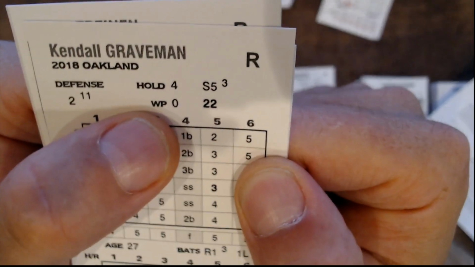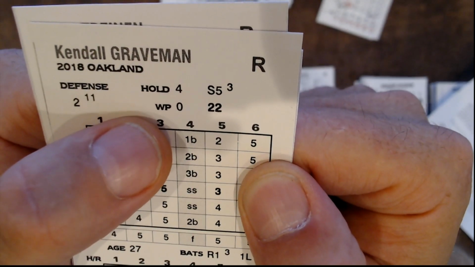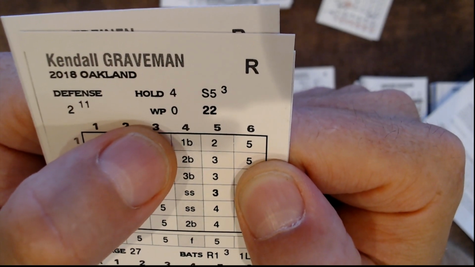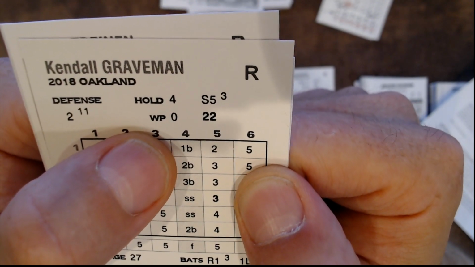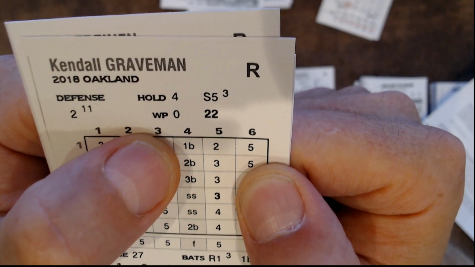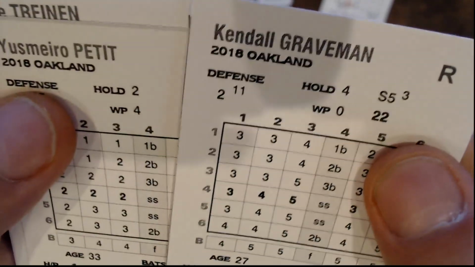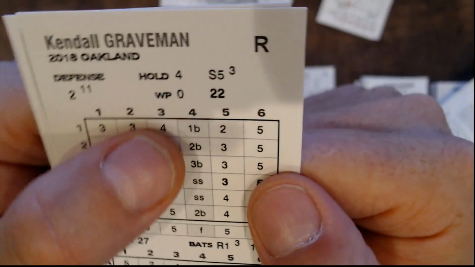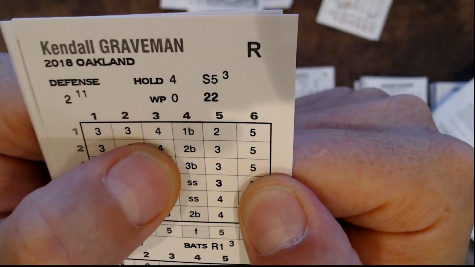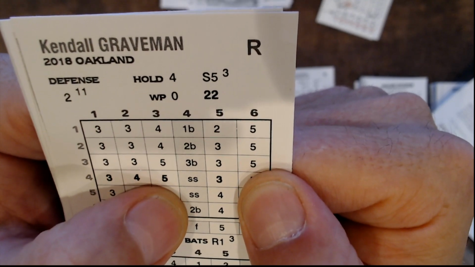And then column 4 is a special column, and this is going to be your infield range error checks. Every pitcher is always the same on column 4: first base, second base, third base, short, second base.